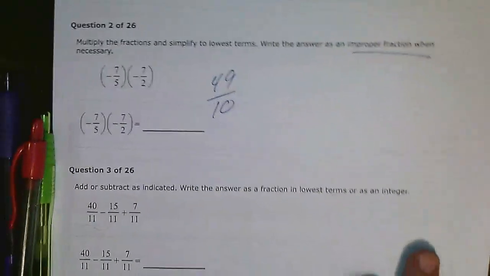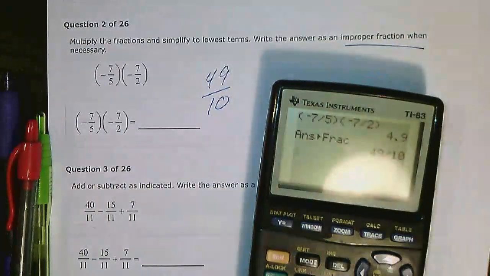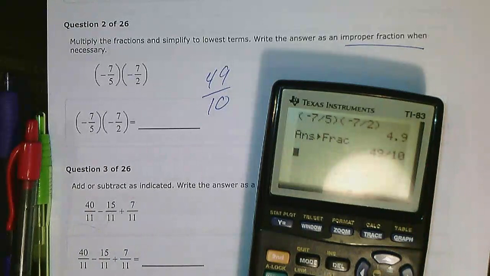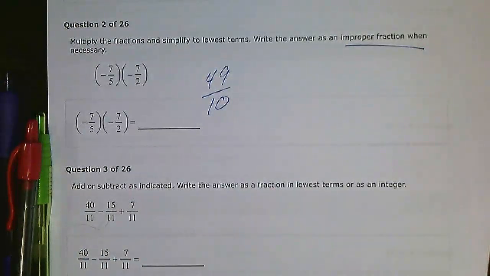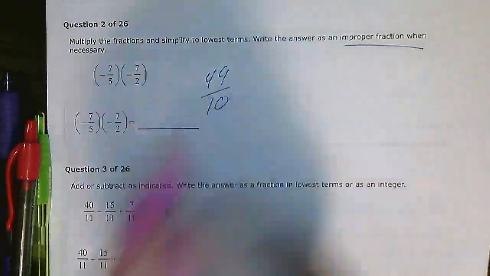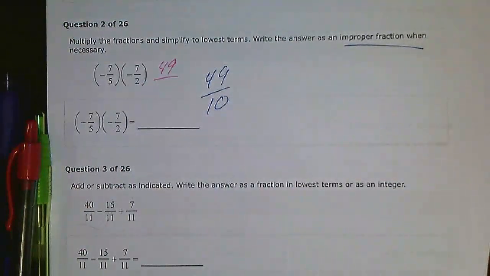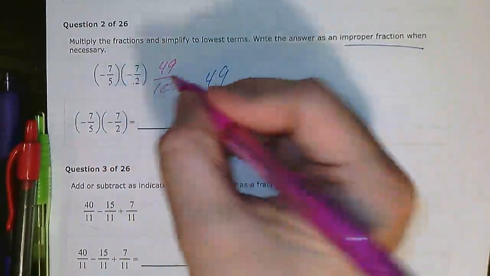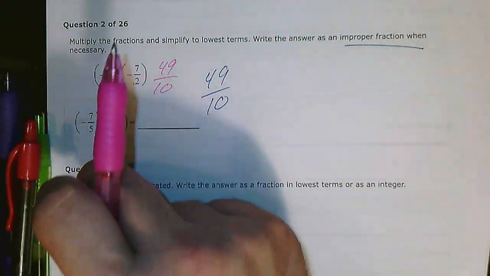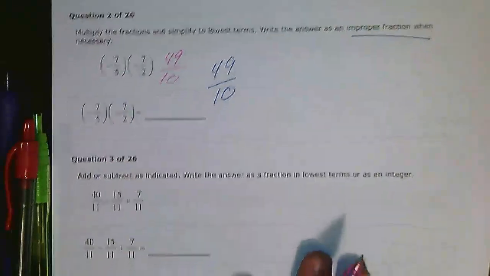You definitely want to have a calculator, specifically like a TI-84 Plus or a TI-83 like this will do. You want to have a calculator. But what's happening here is a negative times a negative is positive. 7 times 7 across the top is 49. 5 times 2 across the bottom is 10. When we multiply fractions, we go top times the top and bottom times the bottom.